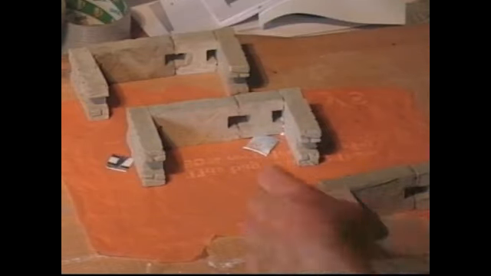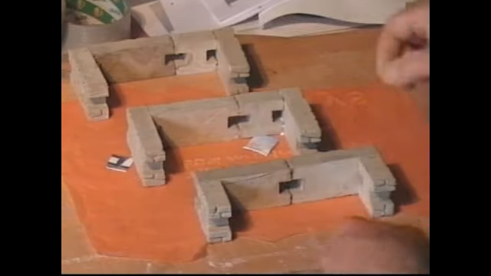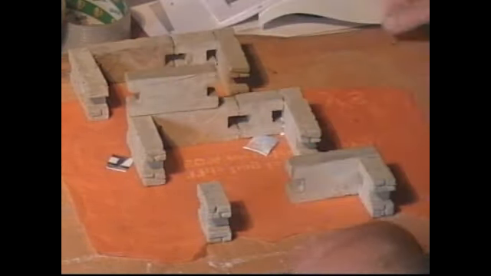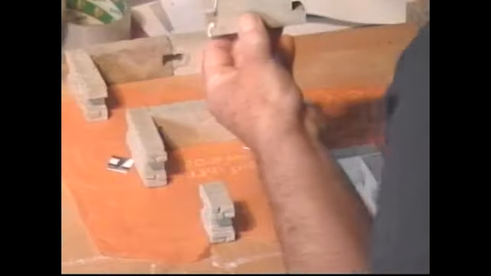Now the next one on top of that we have here. So let's just see how that looks. That's perfect. Glue along there.